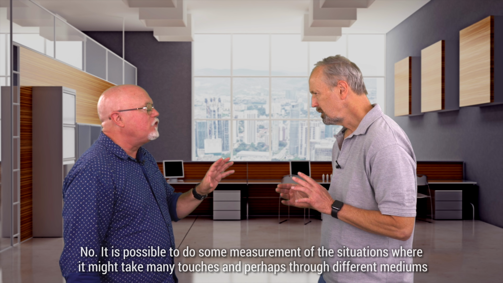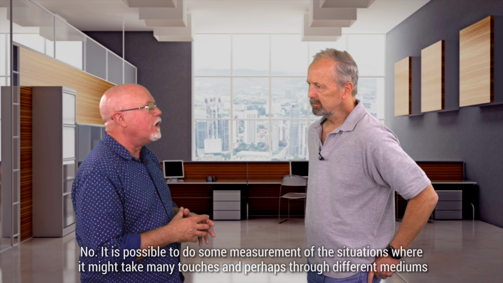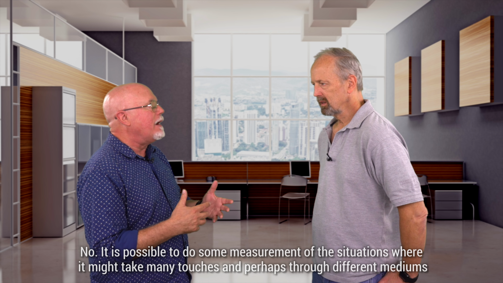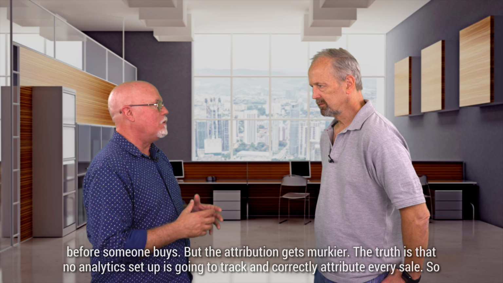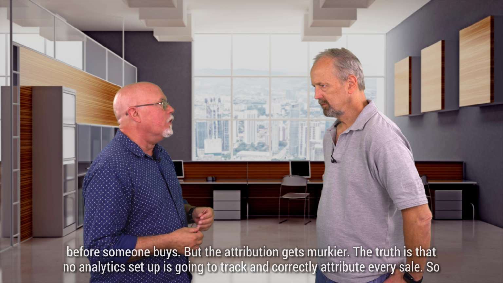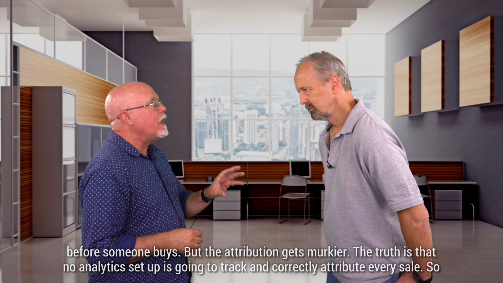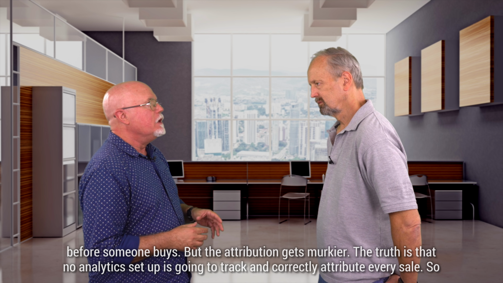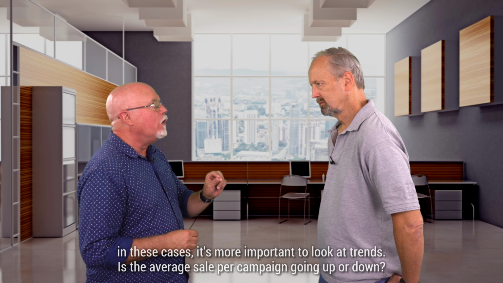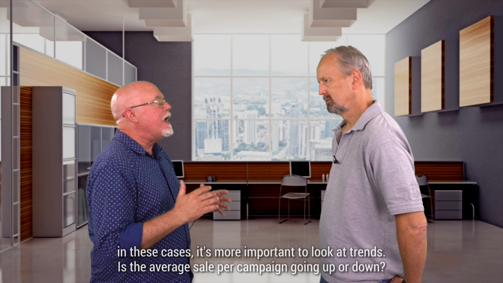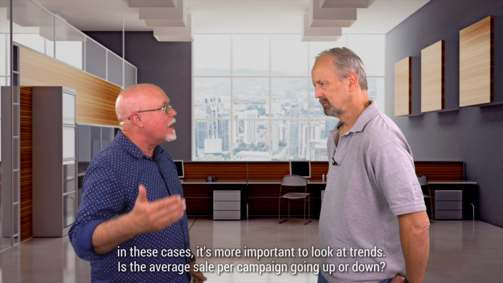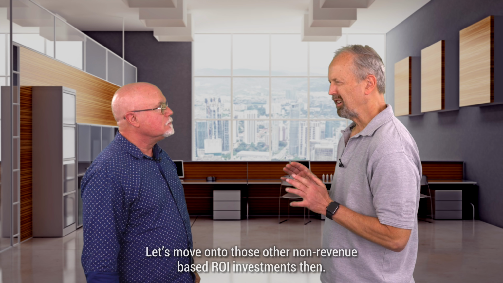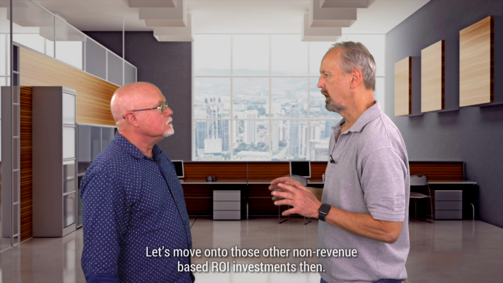Oh, no, it is possible to do some measurement of the situations where it might take many touches and perhaps through different mediums before someone buys, but the attribution gets murkier. The truth is that no analytics setup is going to track and correctly attribute every sale. So in these cases, it's more important to look at trends. Is the average sale per campaign going up or down? So let's move on to those other non-revenue-based ROI investments then.